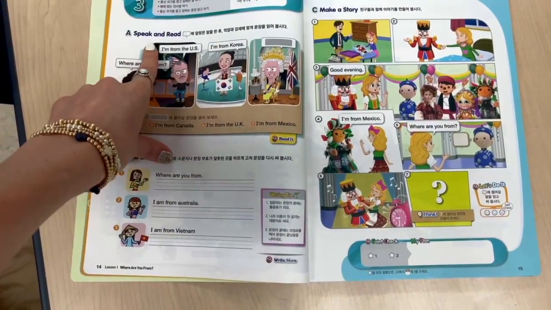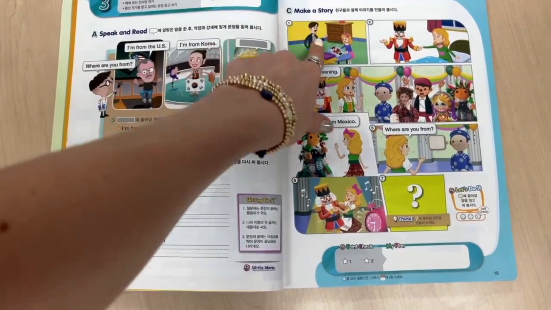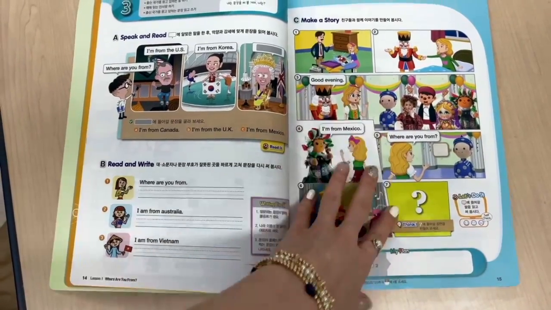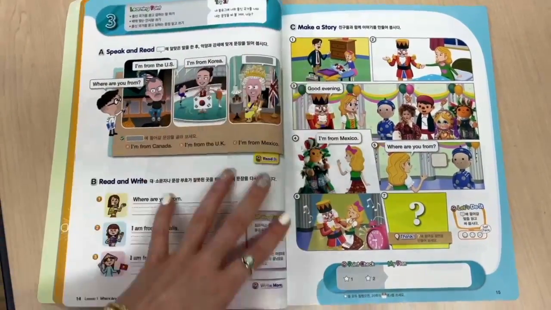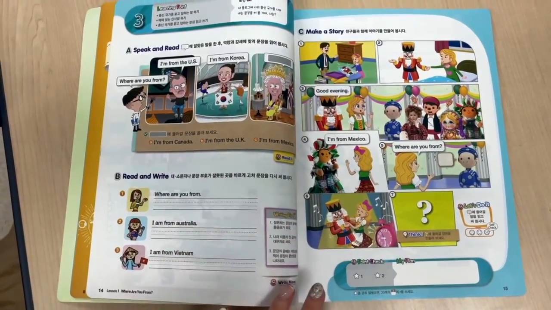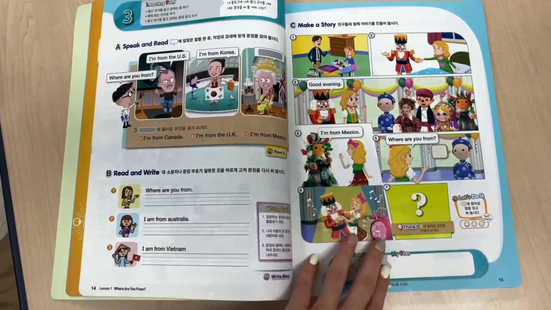Generally, when I do speak and read, I also do listen to make a story. So I might only do this once or twice, but these activities go pretty quick. So I'm able to do all of this in about 20-25 minutes. And then I also do an additional activity with this.